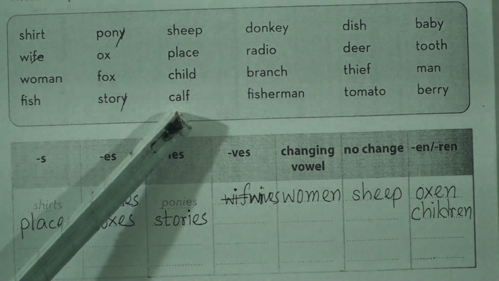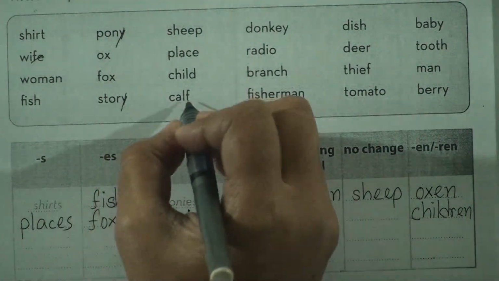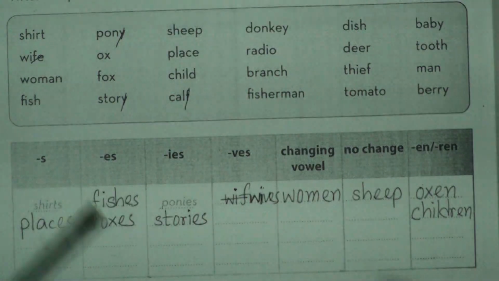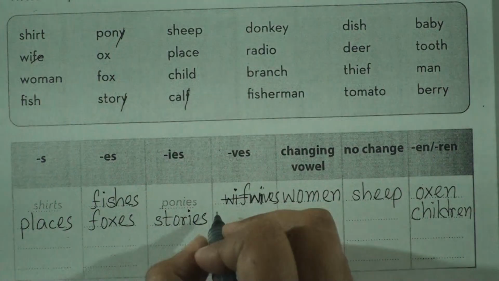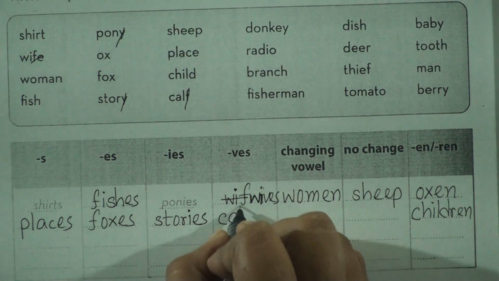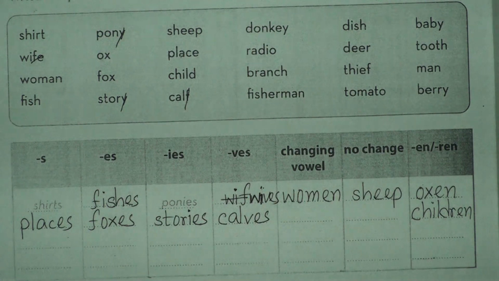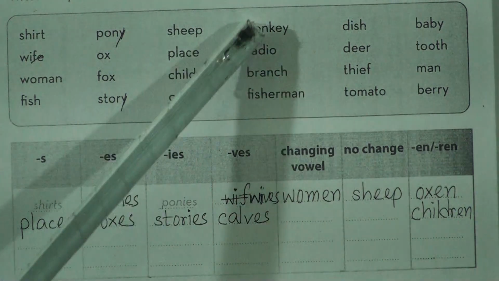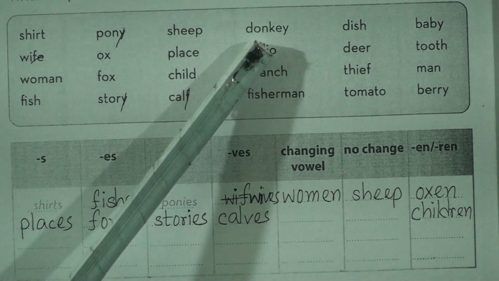Now that means the word ends in f, so we will drop f and we will add ves, that means it is in the fourth column, so it will be calves. Okay. Now next word, donkey, donkey.